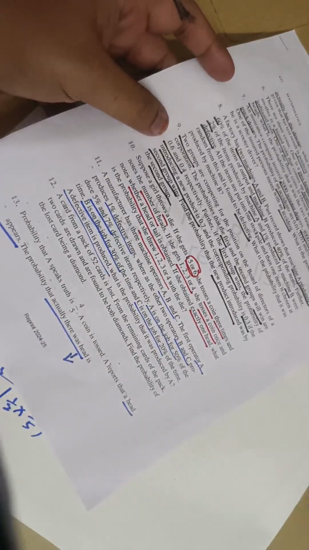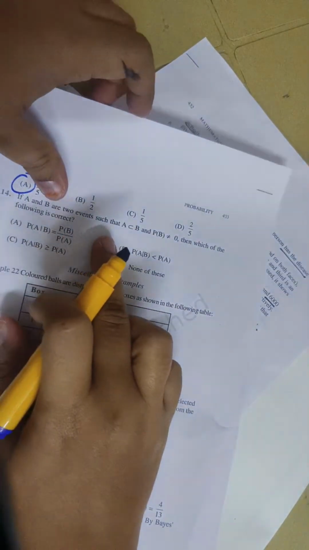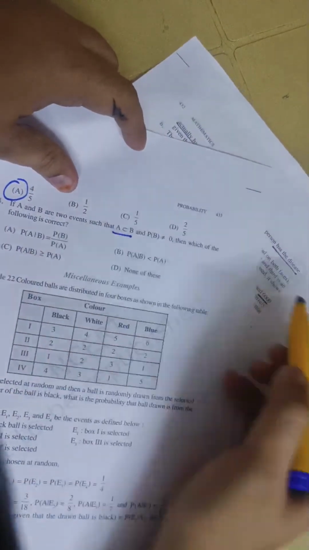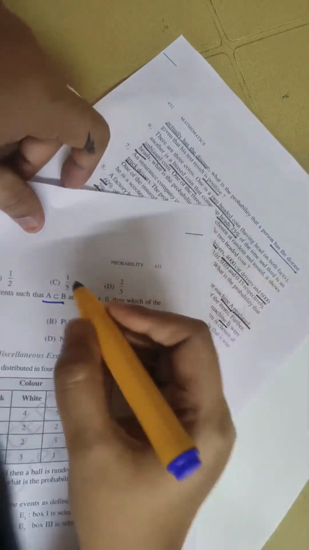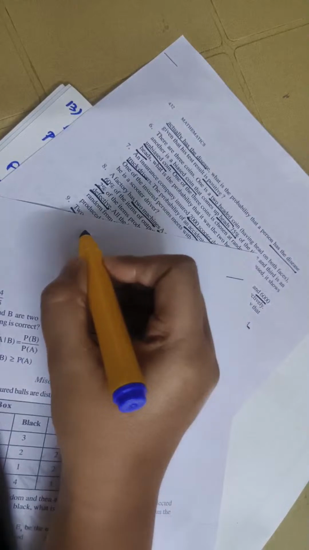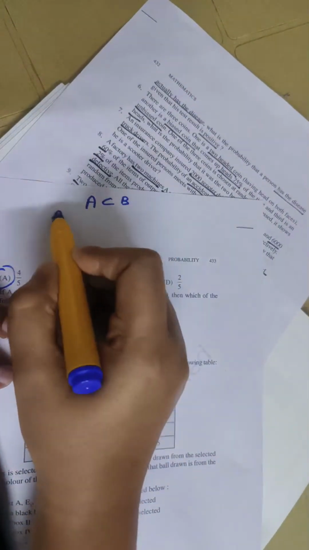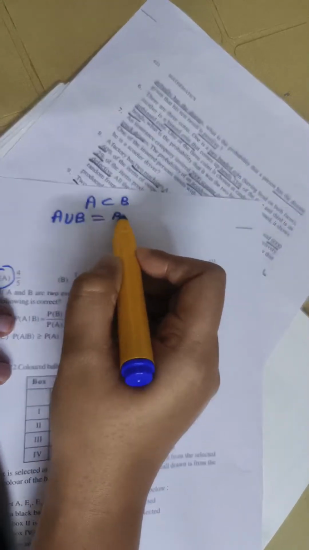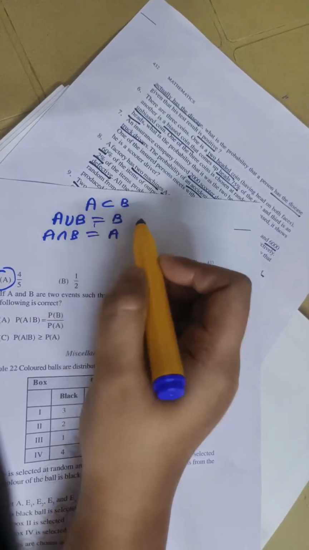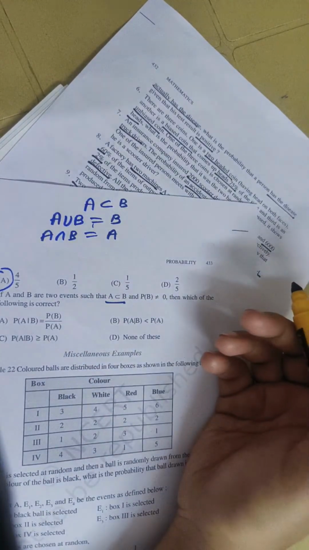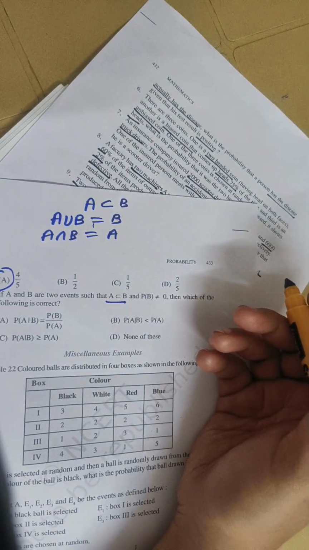Next, the 14th question. A and B are two events such that A is contained in B. Whenever A is contained in B, or A is a subset of B, the union of the two events will be B and the intersection of the two events will be A, because the total is B, isn't it? The elements that it contains. The set language, whatever we have studied in class 11.